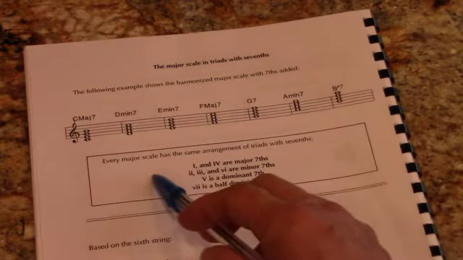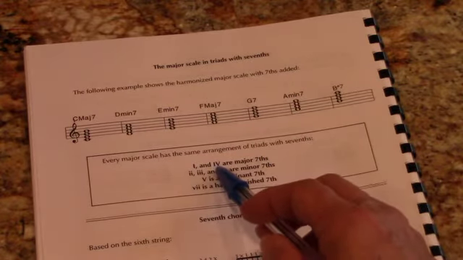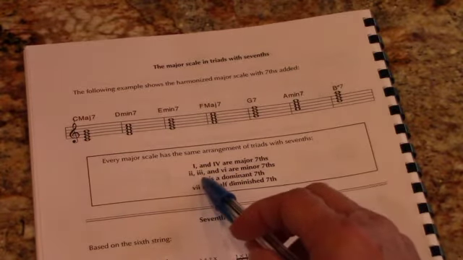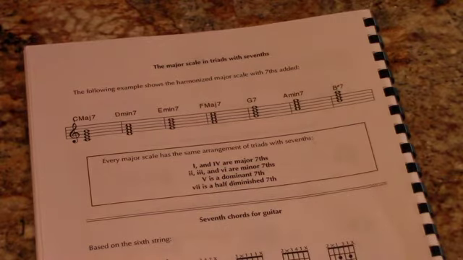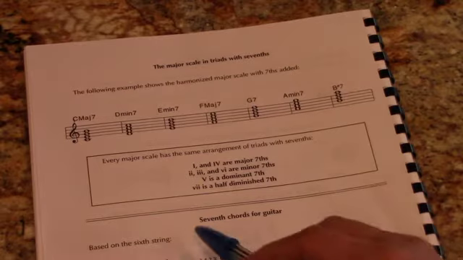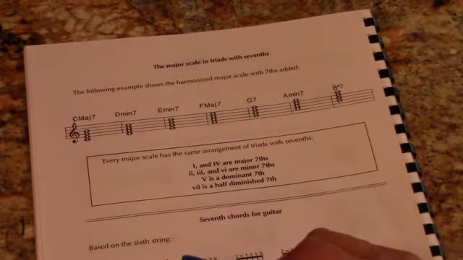And what I did was I broke it down into which ones are major 7s, 1 and 4. Which ones are minor 7s, 2, 3, and 6. There's only one dominant 7, and it's always in the 5 position. And then the 7th is the only one that is a half diminished 7.